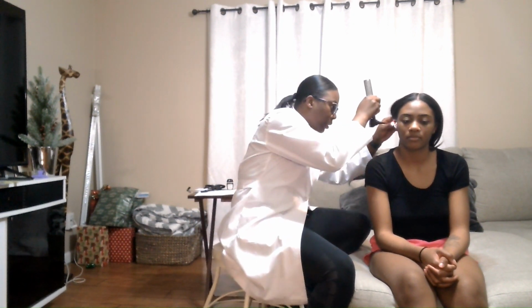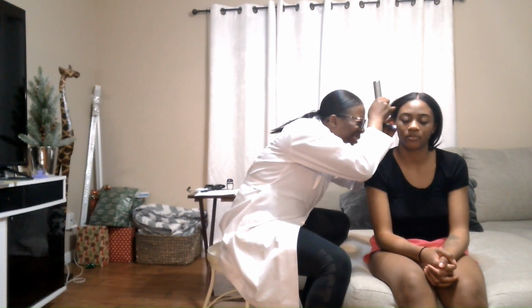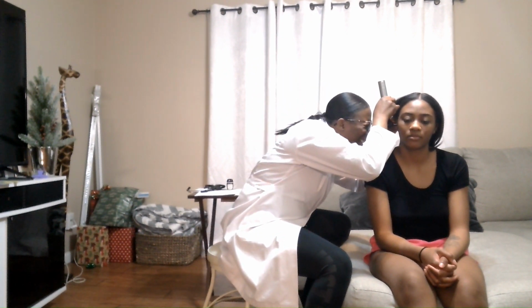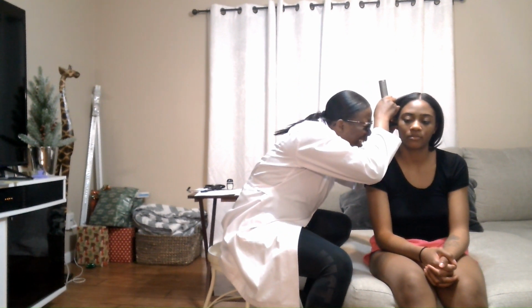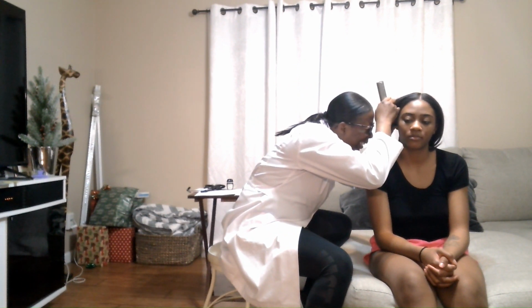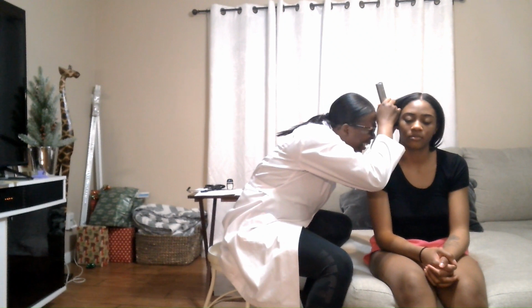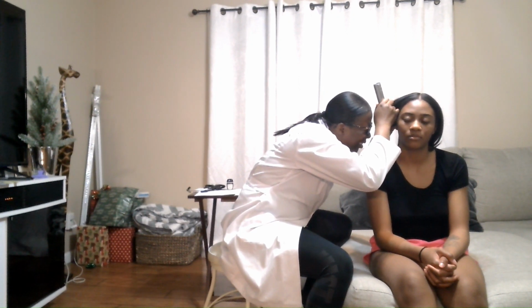Now I'm going to use my otoscope to look inside your ear. I'm going to pull your ear up and back to look inside. When I look inside, I'm making sure I don't see any foreign objects, any excessive amount of wax. And I'm visualizing your tympanic membrane, and it looks normal, a clear, pale white color. Any ear pain? No. Okay, and I'm going to check your other ear.